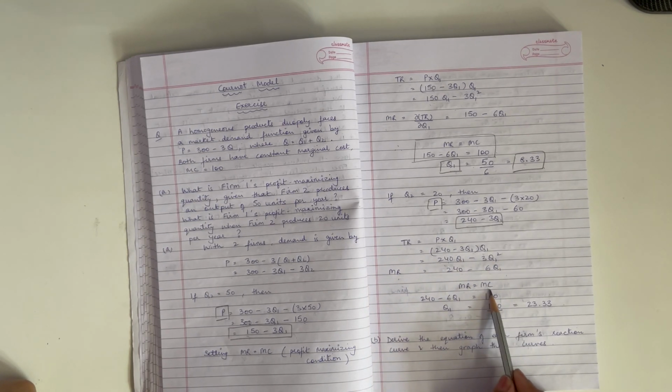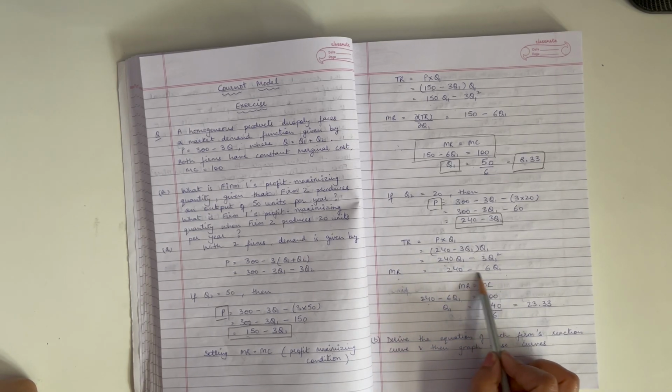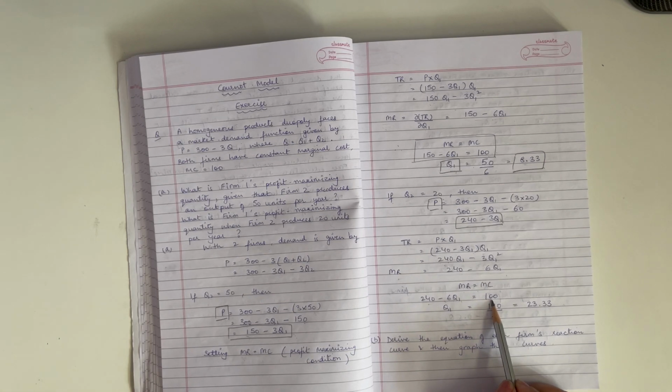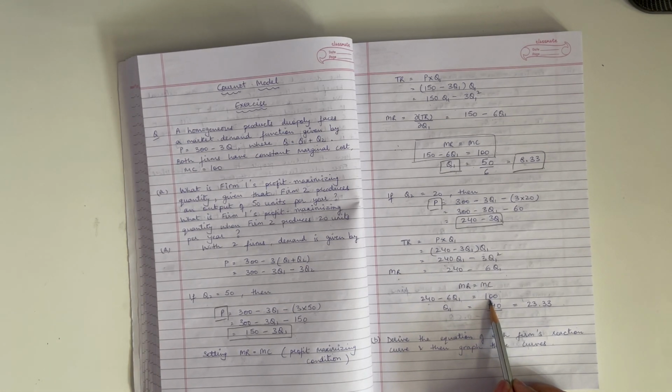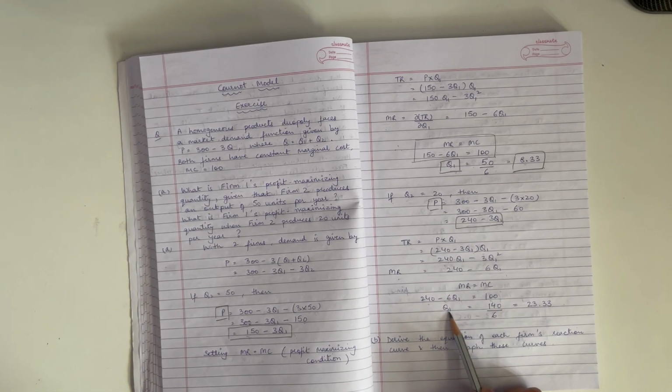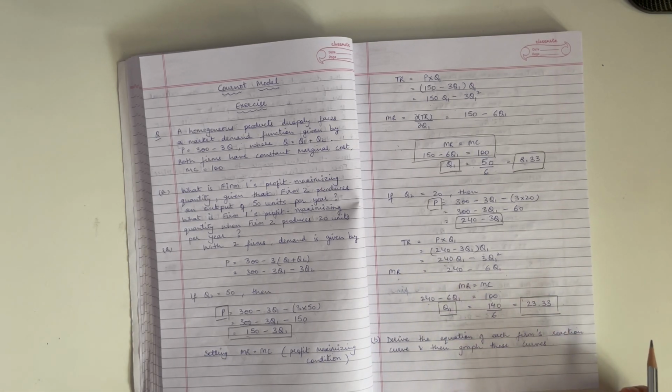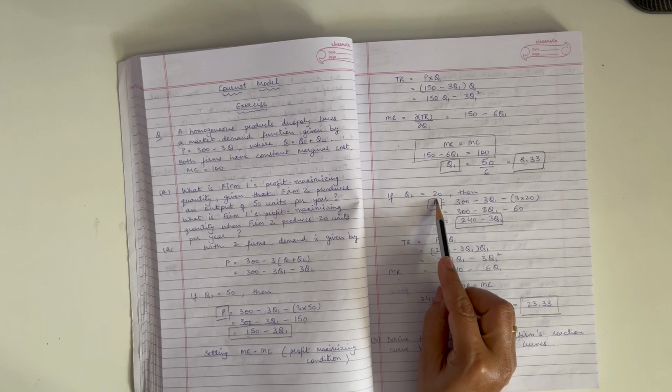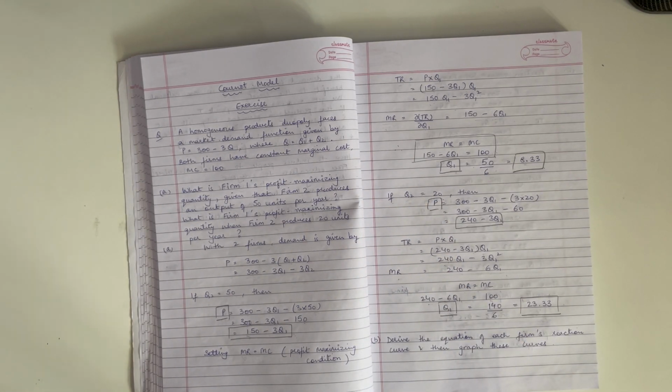Again, setting MR equals MC, I get 240 minus 6Q1, and this time this expression equals 200. That's my MC, given in the question. So I get Q1 equals 140 divided by 6, which is equal to 23.33. So that's my profit maximizing quantity for firm 1 when firm 2 is producing 20 units of output. Do you understand this? Hope you do.